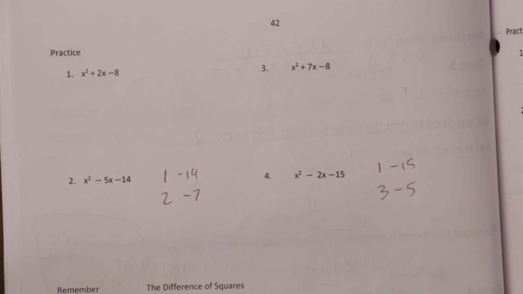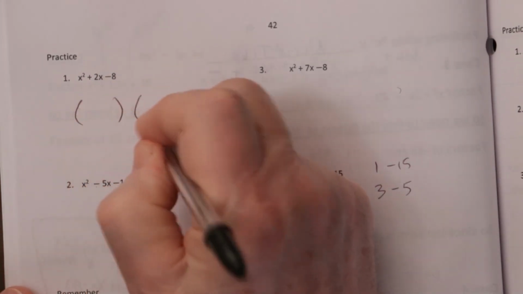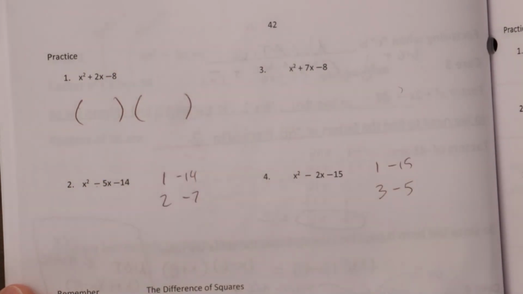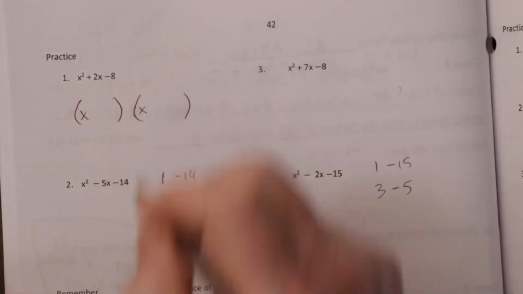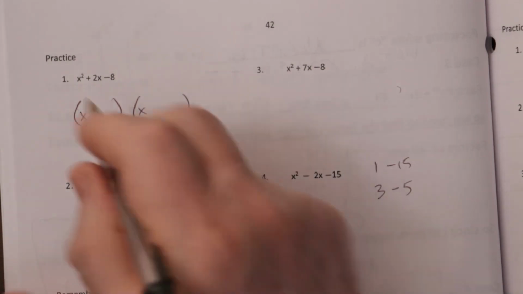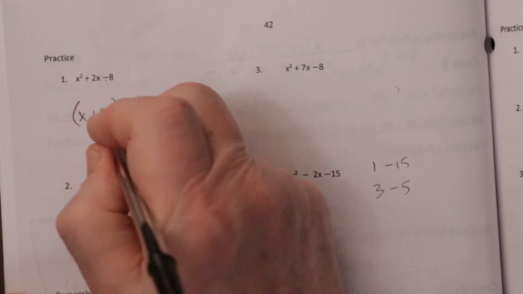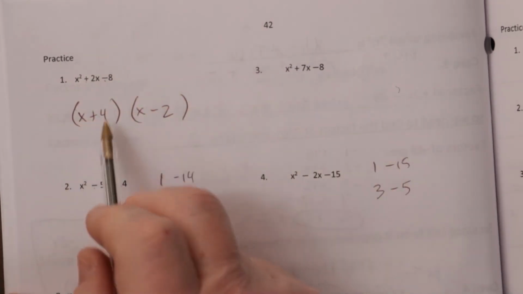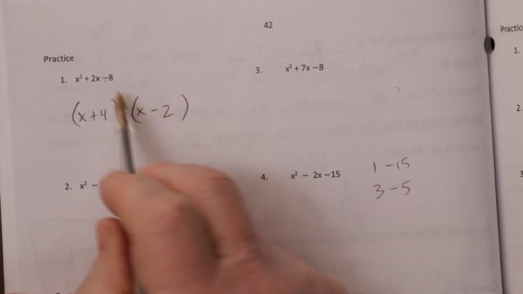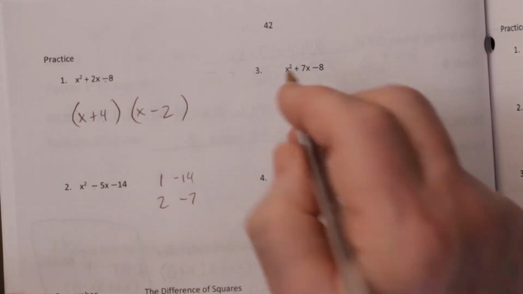Okay, so hopefully here, once again, you got 2 sets of parentheses. And if you're struggling with this, write your parentheses out, put your x's in there, get your brain thinking about it a little bit. Signs are different. Bigger one positive, so it's going to be x plus 4, x minus 2, because 4 times negative 2 gives me negative 8, and 4 minus 2 gives me a positive 2.